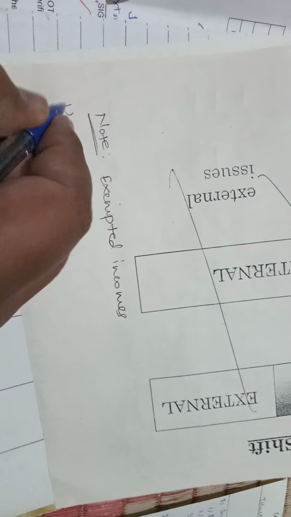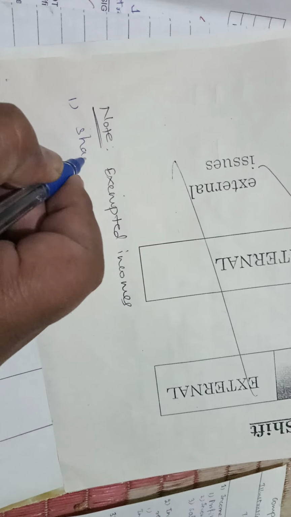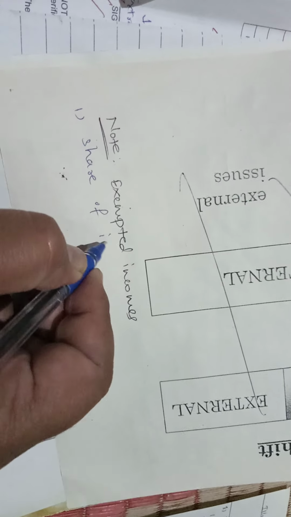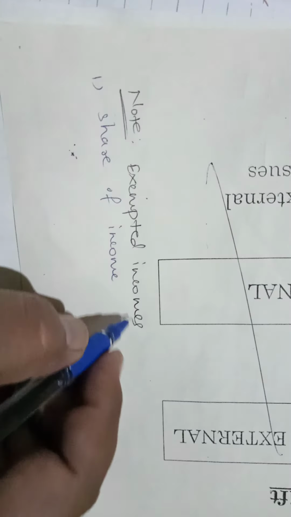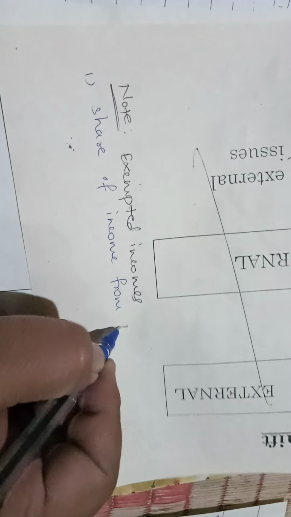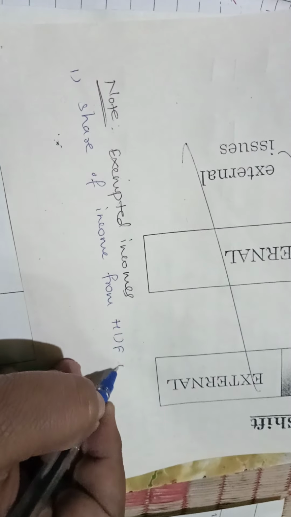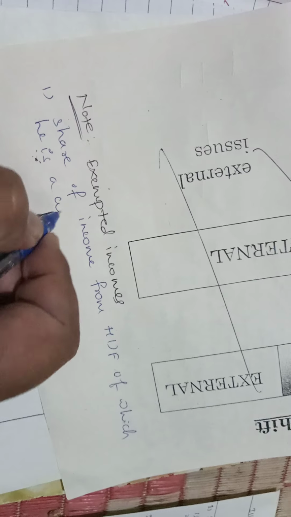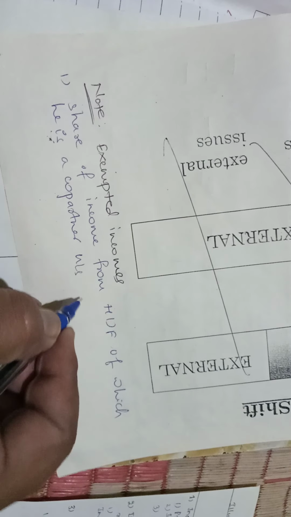That is why under the exempted income I am going to show it: share of income from HUF, of which he is a co-partner. At the end of the problem you need to show the note on the exempted income. In that you need to write this as under section 10 subsection 2, the applicable section. Next, go through the last transaction.